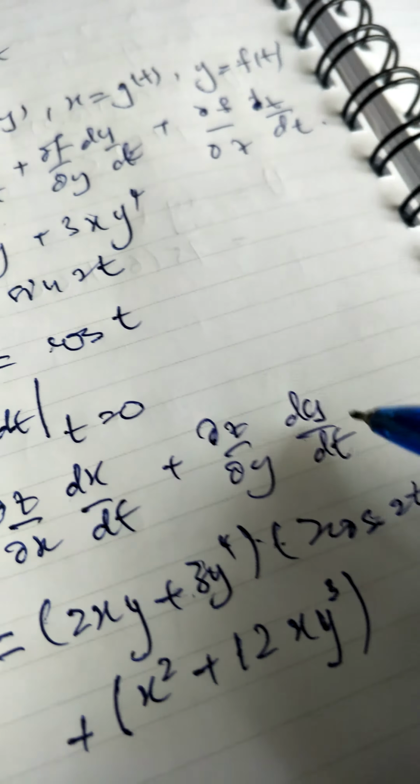So then if you evaluate dz/dt at t equal to 0, you can find what x and y are. When t equals 0, x is 0.